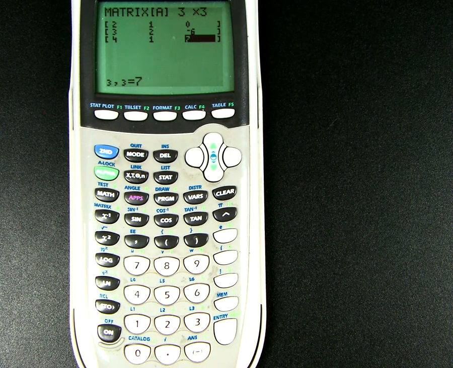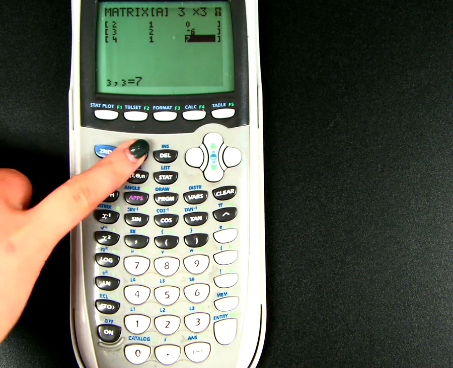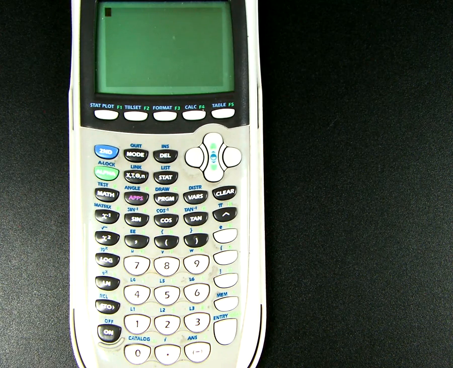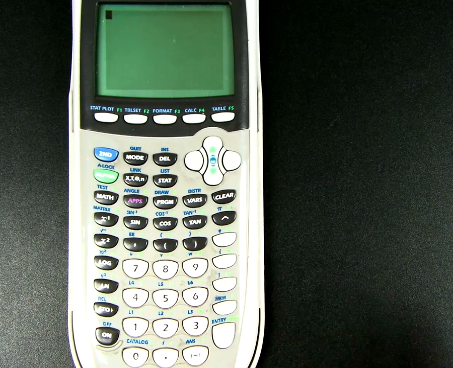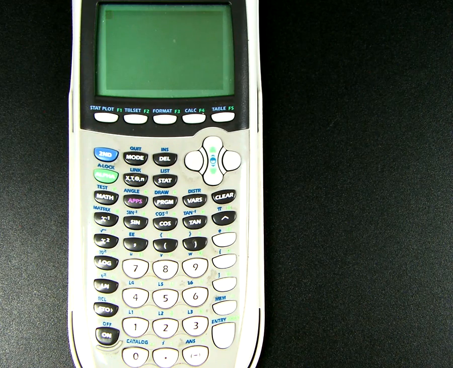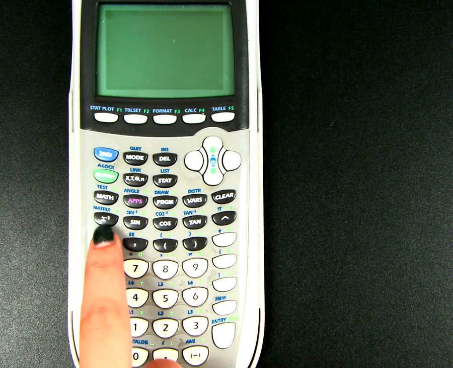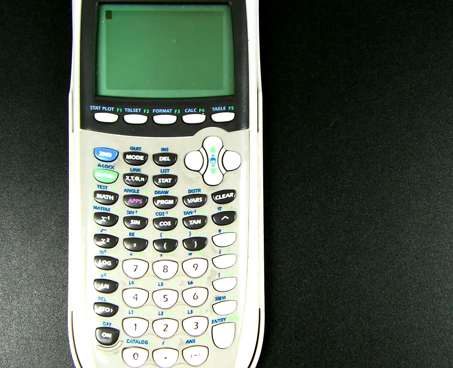All right, so now I'm going to quit. I'm going to go back to the home screen, so second mode. And then normally when we're working with matrices, anytime we do an operation, we would go back to our matrix math menu, but our calculator has an inverse key for us. So that's that x to the negative 1. So that's what we're going to use to calculate our inverse matrix.